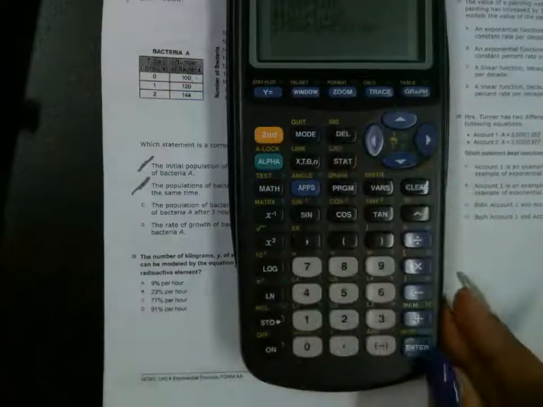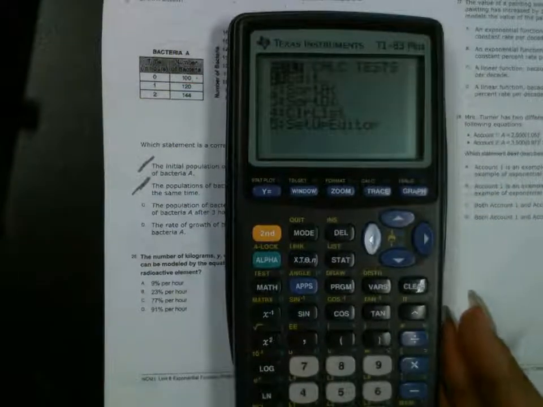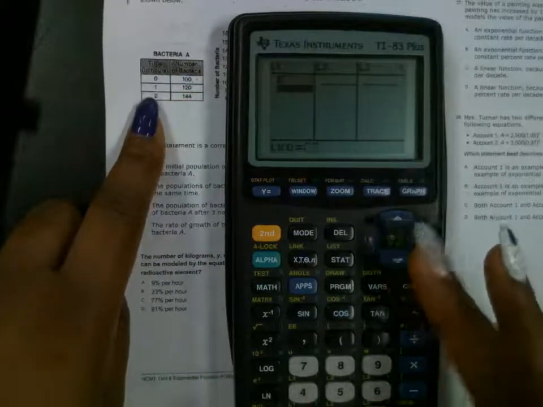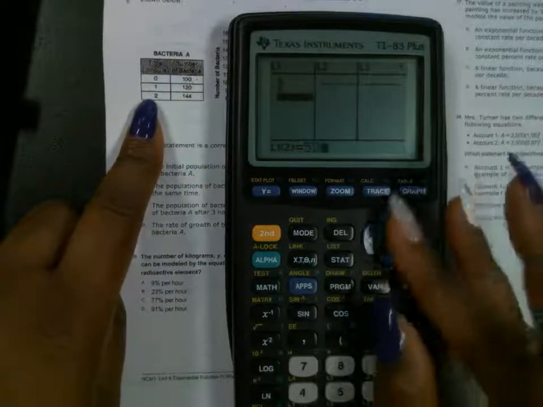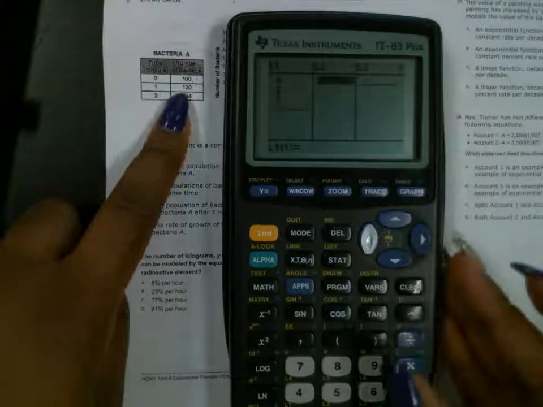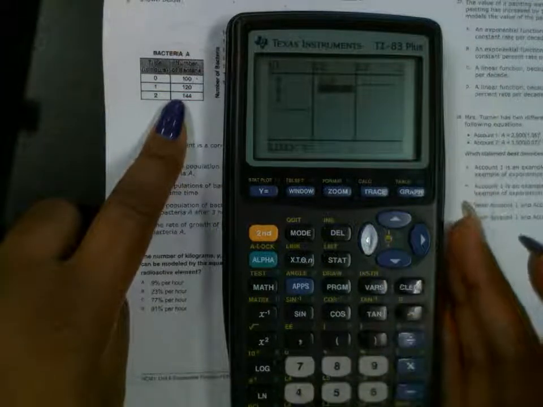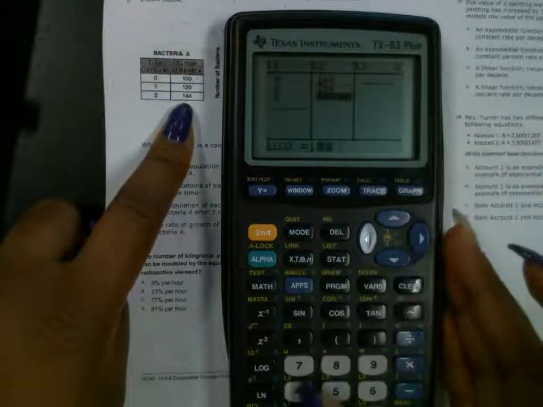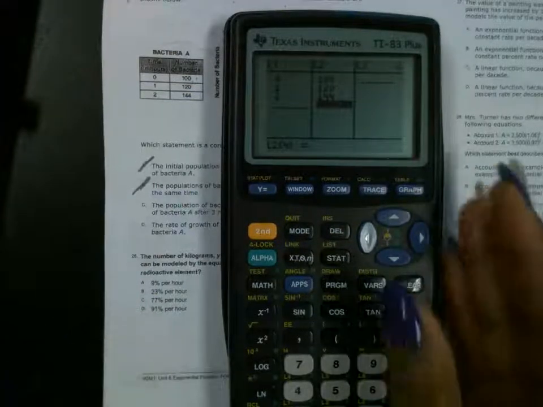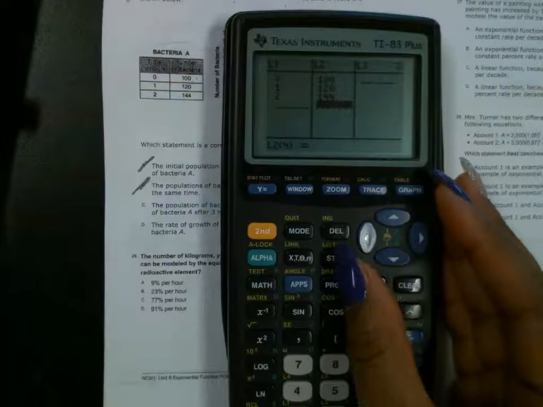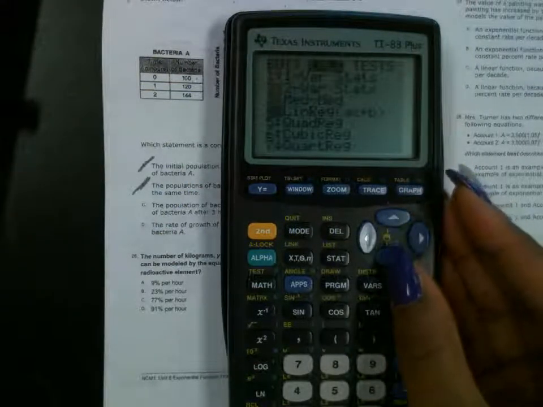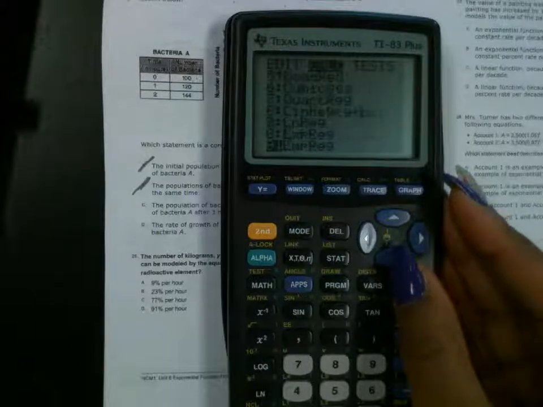That's stat. That's edit. So we're going to type these 3 points in. We got 0, 1, 2. And then on this one, we got 100, 120, and 144. Okay? So those are our 3 points. So now we are going to go to stat, calc, and go down to which one? ExpReg.